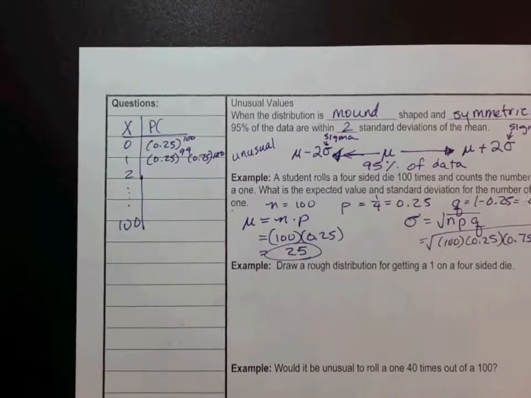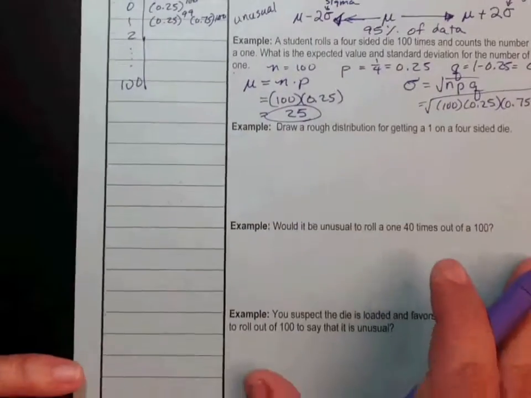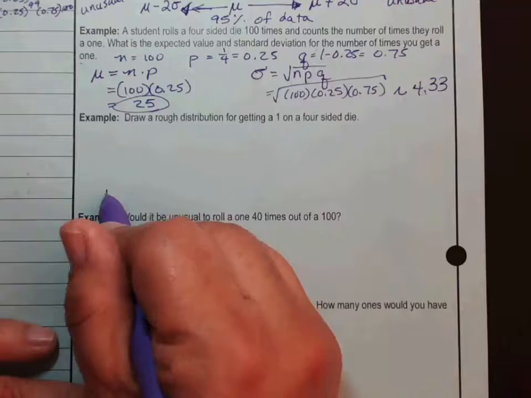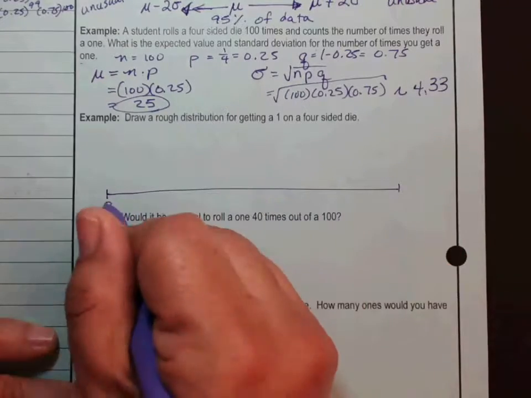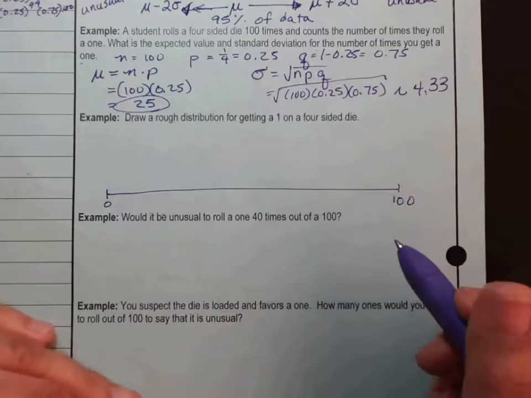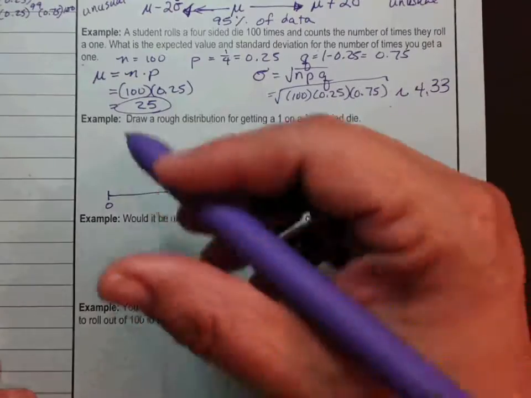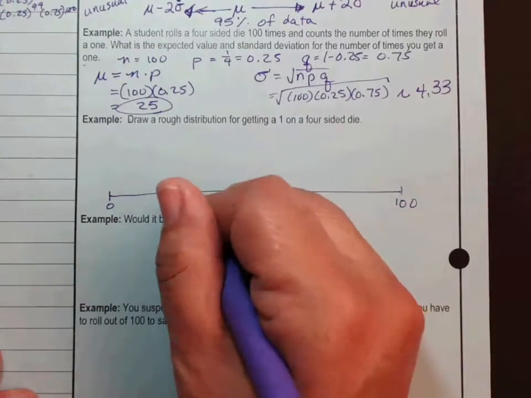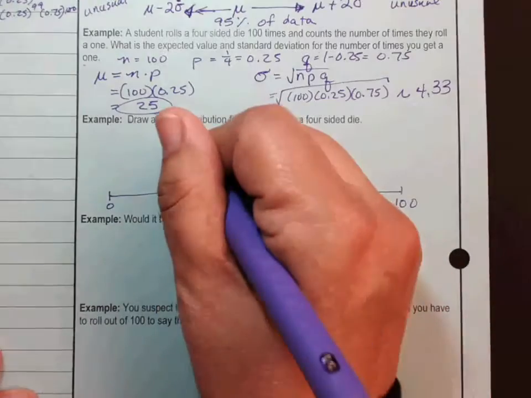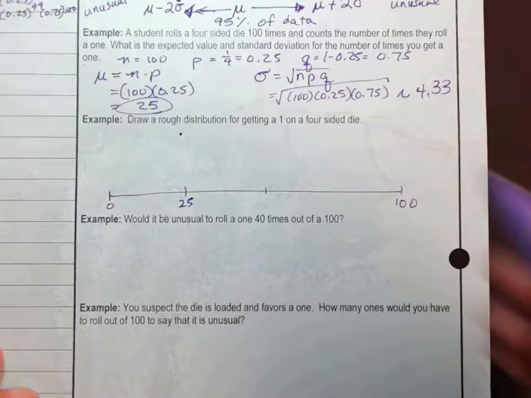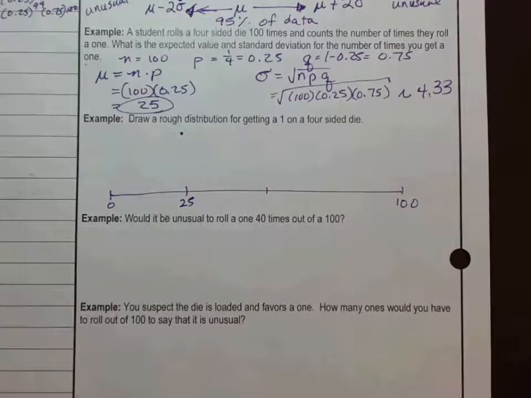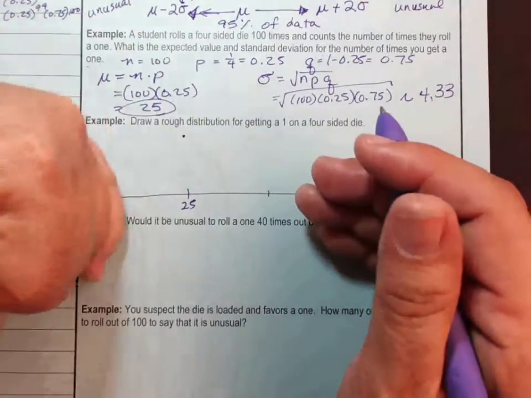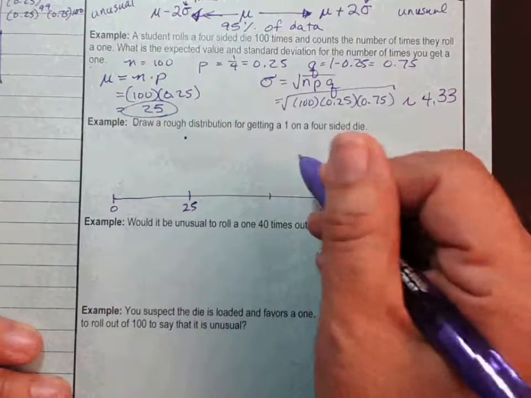So this is my spread. So what does that mean? Let me draw a rough distribution. Sorry, I chopped that off. I didn't realize that. We got 0 to 100. Most of the time I'm going to get about 25 ones. So here's 50, here's 25 roughly. So my peak's going to be right here. And on the left, I'll have most of my data points 2 standard deviations below that.